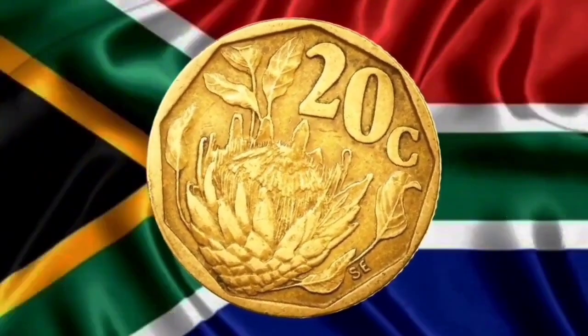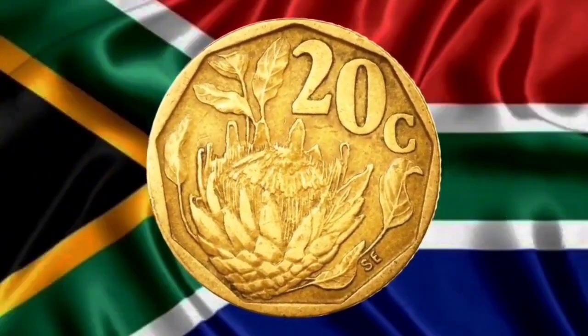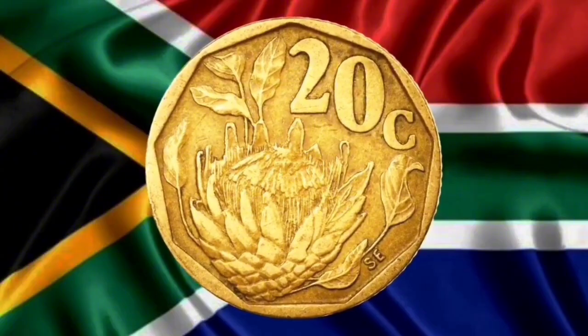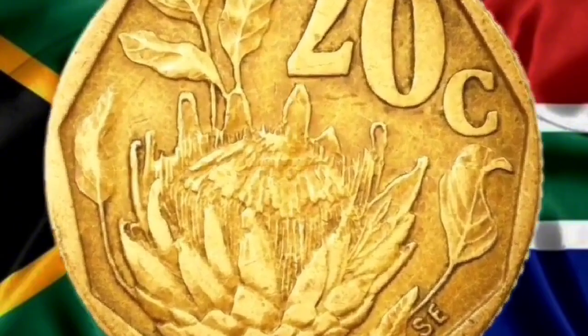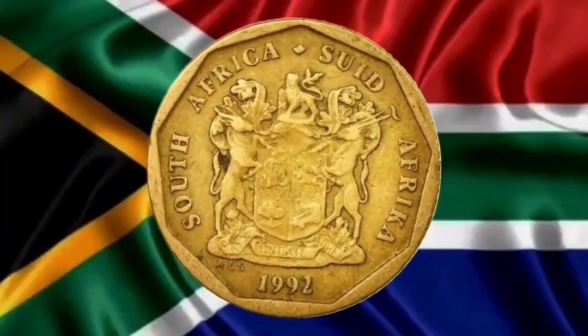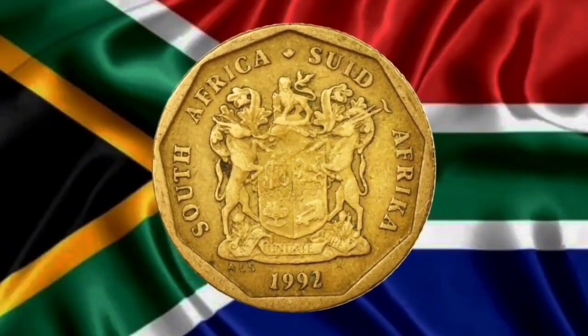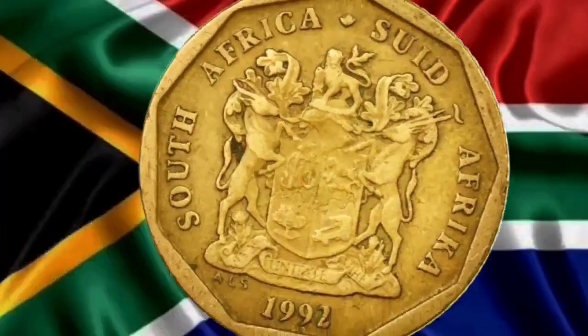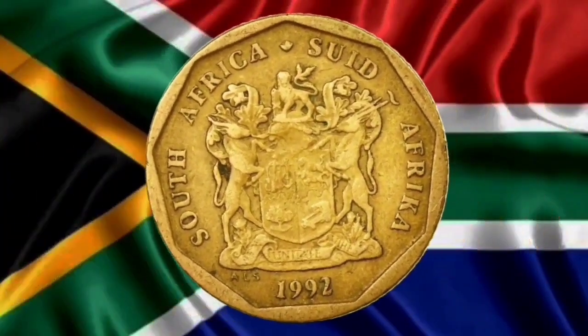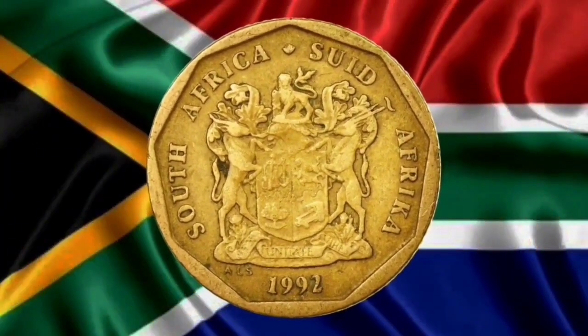It represents a country on the edge of transformation, and for many, it tells a story of resilience, culture, and history. Whether you are a novice collector or an experienced numismatist, the 1992 20-cent coin is worth adding to your collection. Even the basic versions carry a beauty and detail that makes them stand out among regular pocket change.